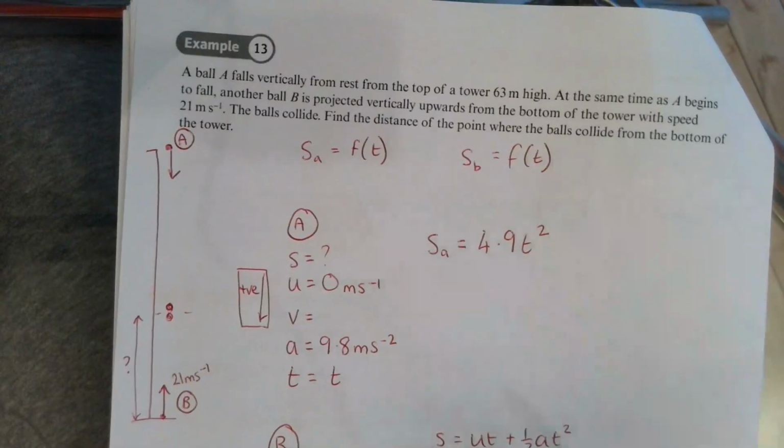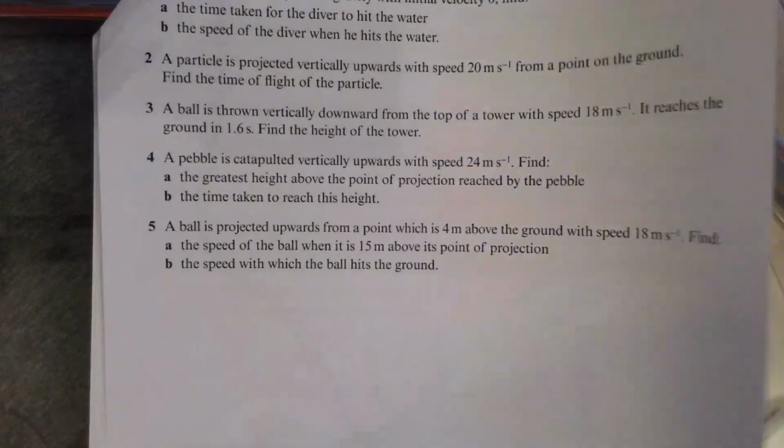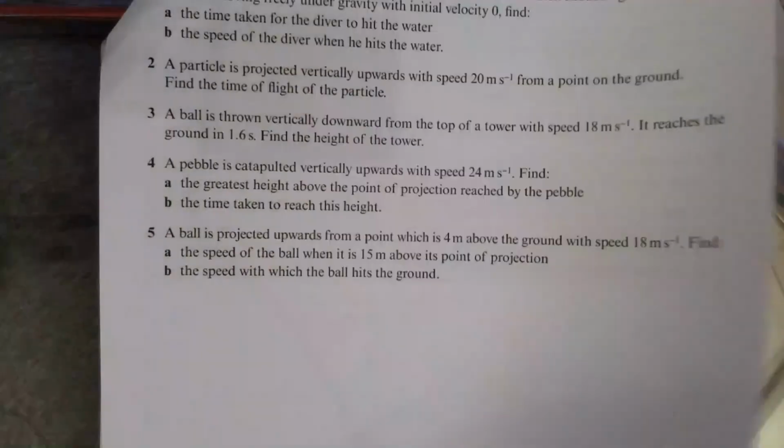So now that you have done those examples, you should be able to have a go at the exercise, I think this is 9E. There are 13 questions to have a go at there.